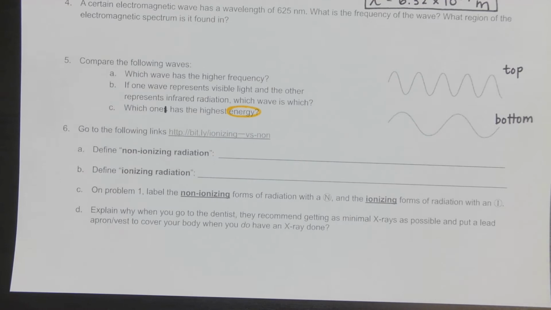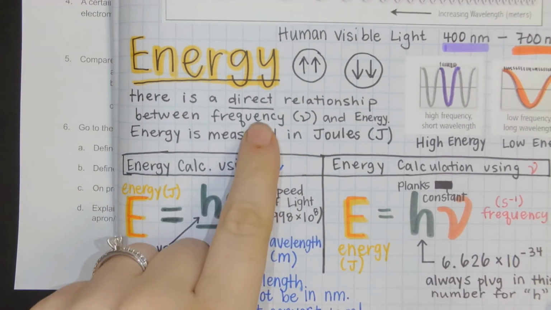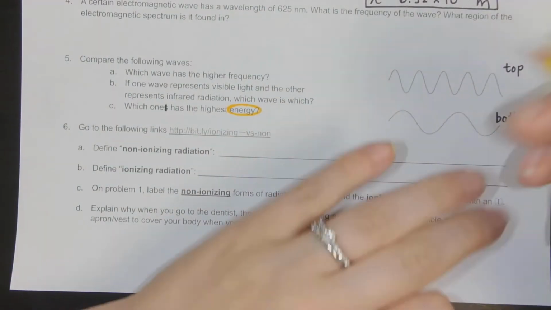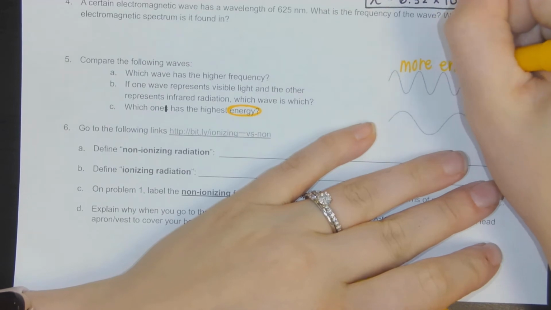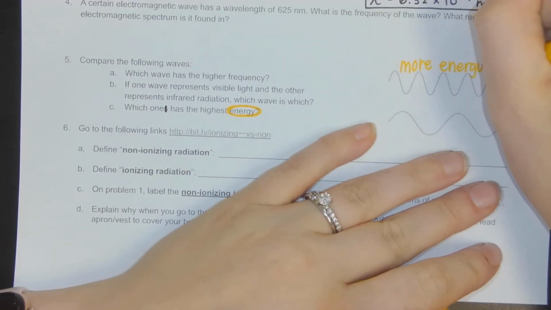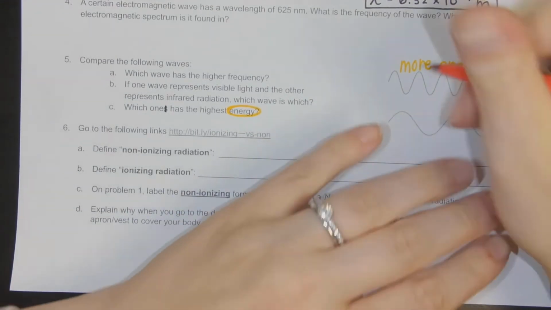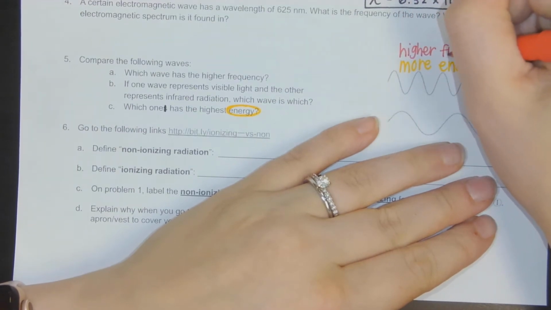Energy, like we put in the notes, has a direct relationship with frequency. So the more frequent the wave is happening, the more energy it has. So this one on top is a wave that carries more energy than the one on the bottom, simply because it has a higher frequency.